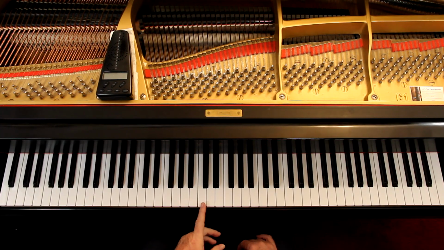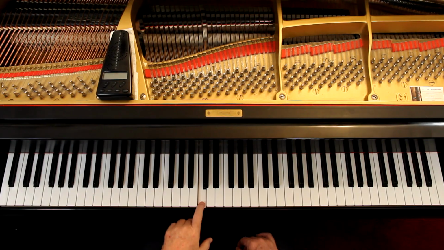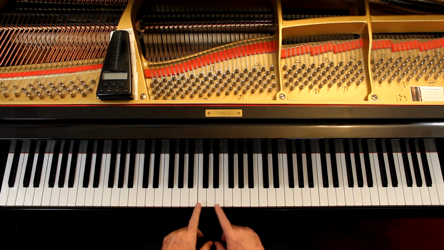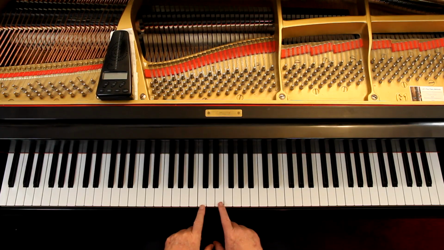Now we're dealing with small intervals. If I have one note, and only one note, the distance between it and itself is called a unison. But when I have any other note, like the next one up, that would be a 1, 2. That would be an interval of a second. If we go up again, 1, 2, 3, that would be an interval of a third. See how they work?